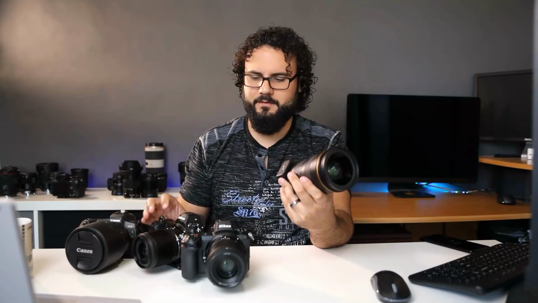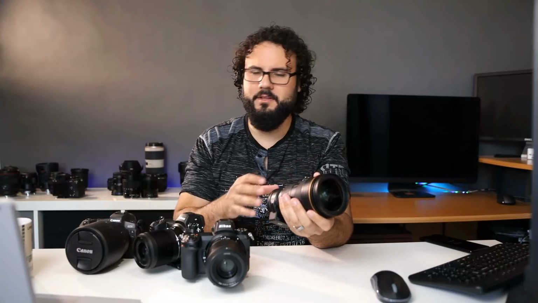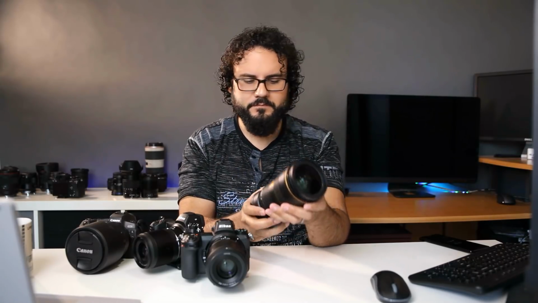Yeah, it's not 12 frames per second. You have to lock everything to get 12 frames per second.